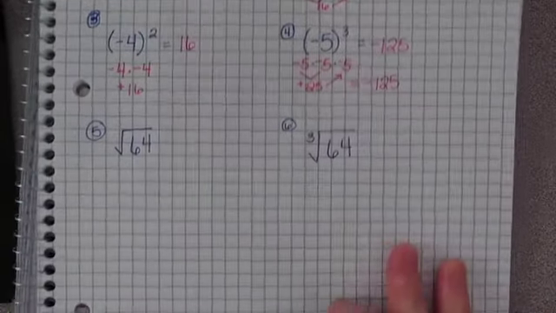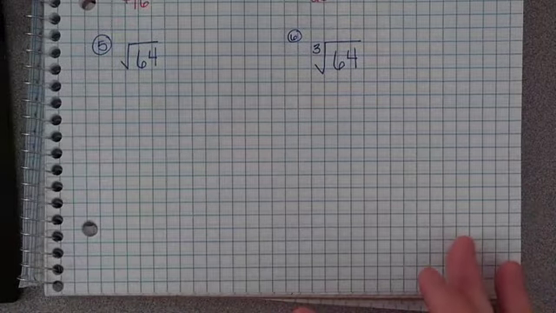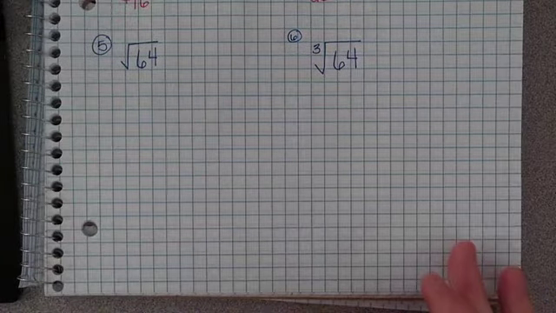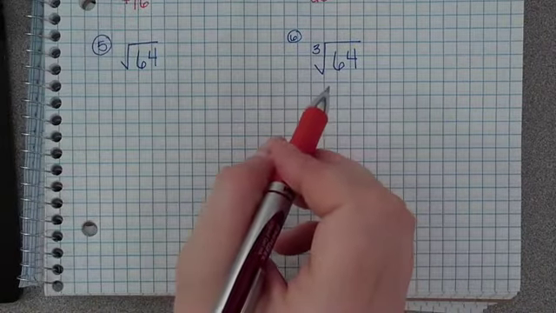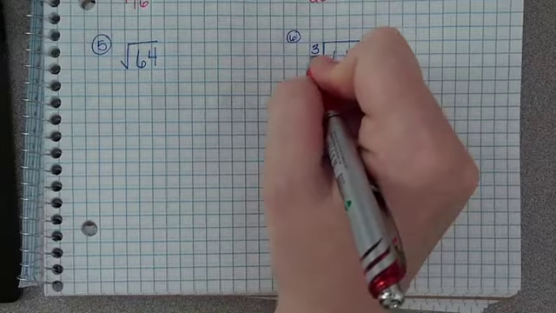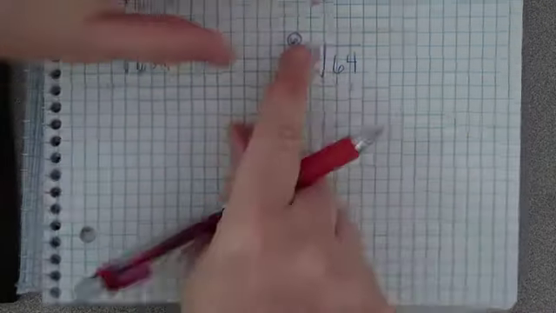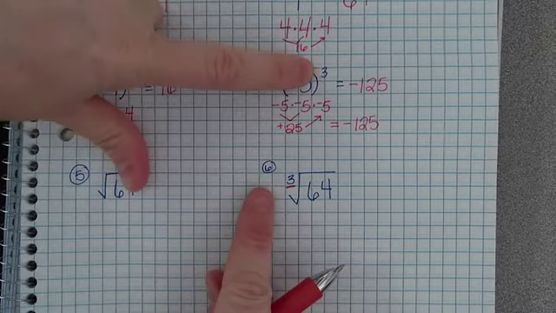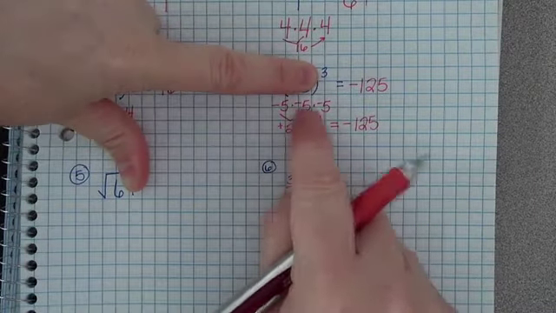Okay, last two problems. These ones start getting a little bit trickier. Notice these look almost exactly the same. The only difference is this little number right here. We call that an index. It's the opposite of cubing a number. If you cube a number, you're multiplying it times itself 3 times.